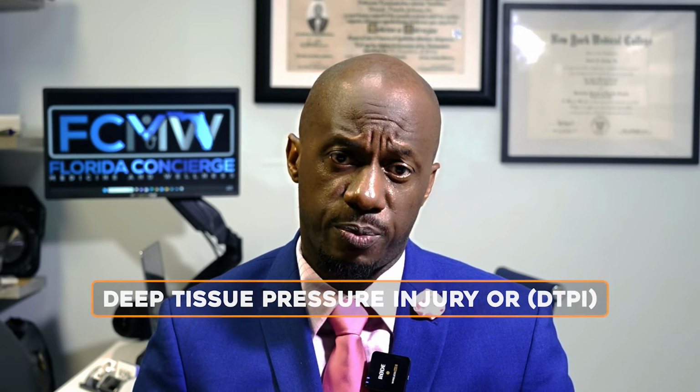Deep tissue pressure injury, or DTPI, is a type of injury that presents as intact or non-intact skin with localized area of persistent, non-blanchable, deep red, maroon, or purple discoloration or epidermal separation revealing a dark wound bed or blood-filled blister. Management and treatment strategies for chronic wounds are determined based on their stage, underlying causes, and patient-specific factors.